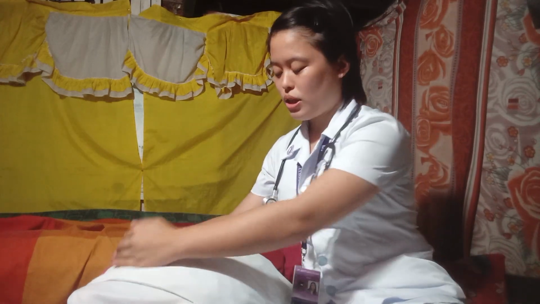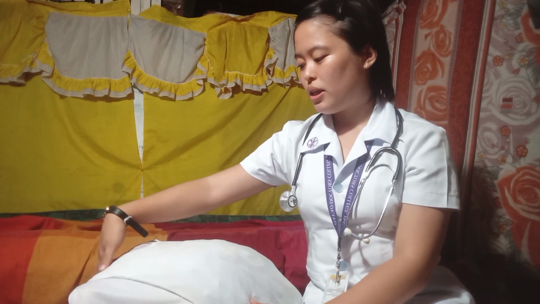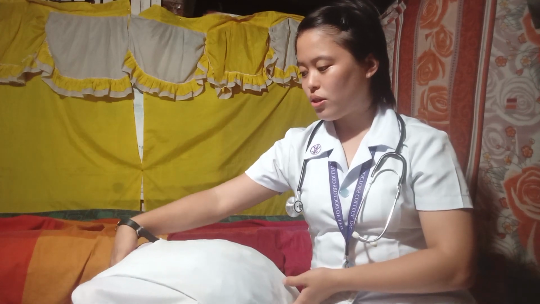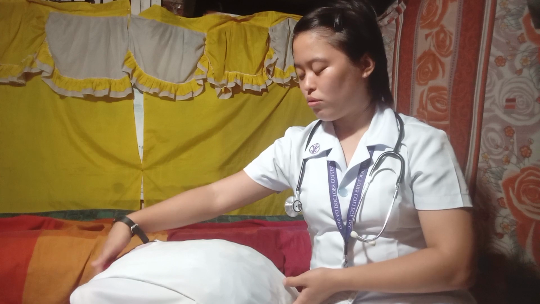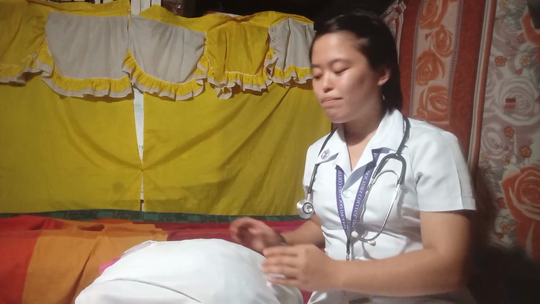So this is the first maneuver. Here is the upper part of the abdomen, and we have our pubis anterior here, fundus, and on this side is located the head of the baby.